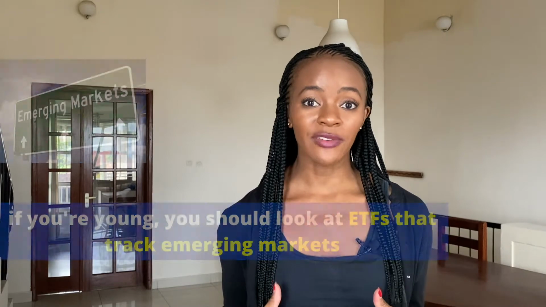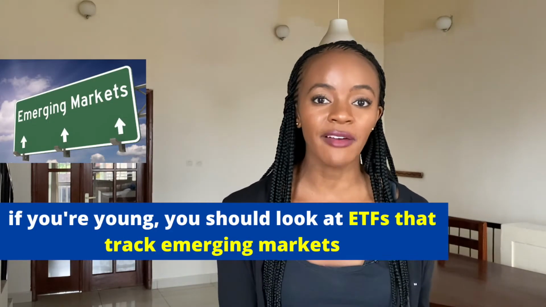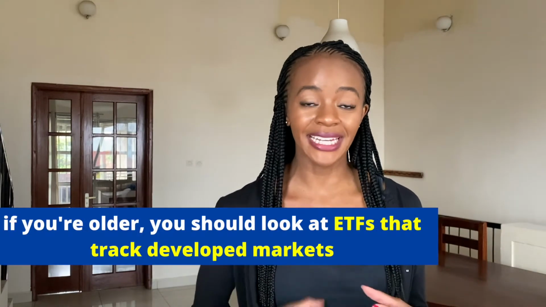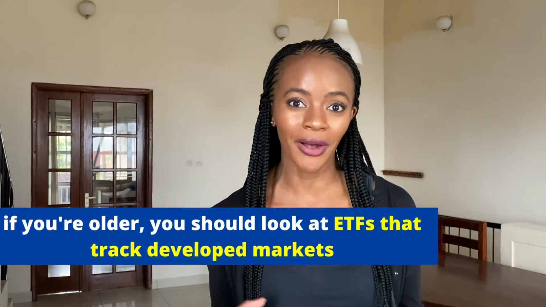So once you select a fund type, the next step will be to choose where in the world you would like to invest. So most financial advisors recommend that young investors should choose funds that carry a lot of risk but also have a potential for very, very high returns. And if you're older, you should seek funds that have lower risk but also know that your returns will be lower. So basically what this means is that if you're young, you can invest in an ETF that tracks an emerging market, versus if you're older, then you want to invest in an ETF that tracks a more developed market.